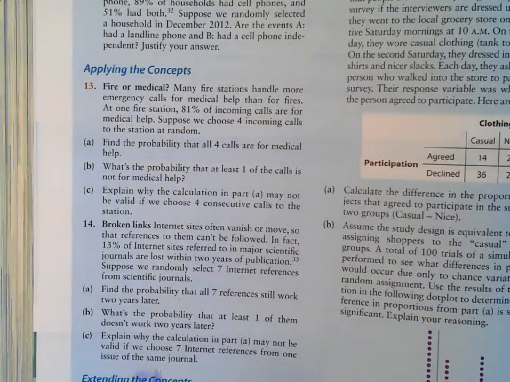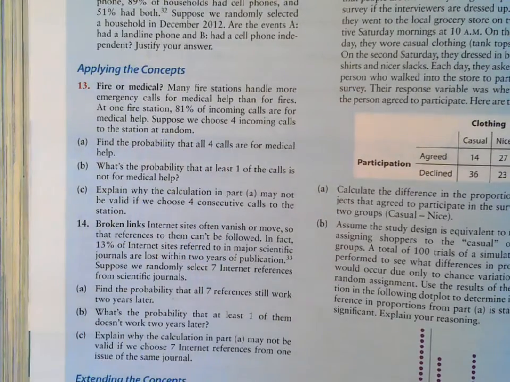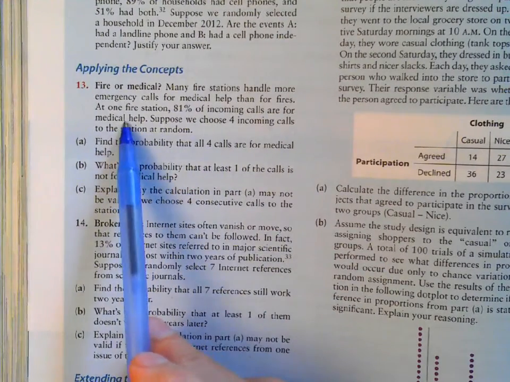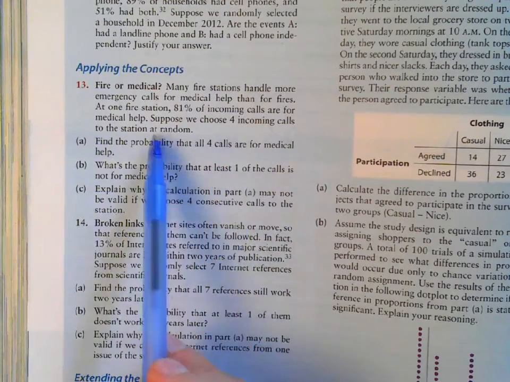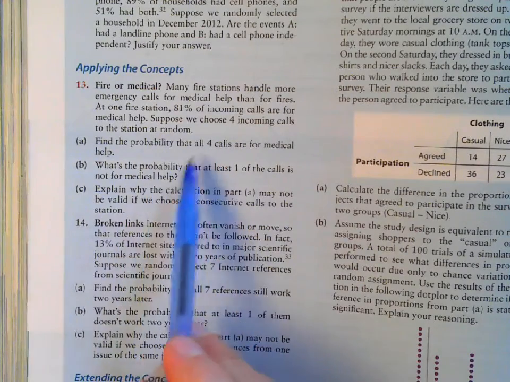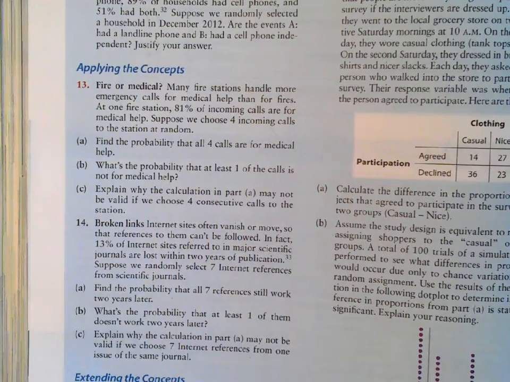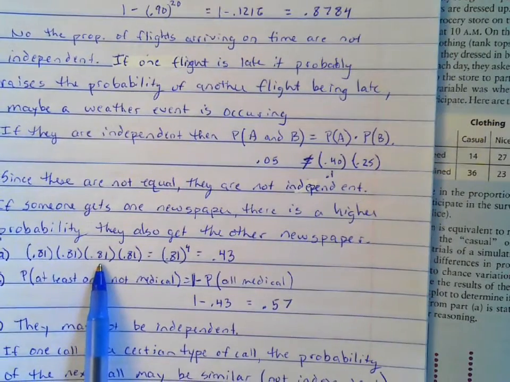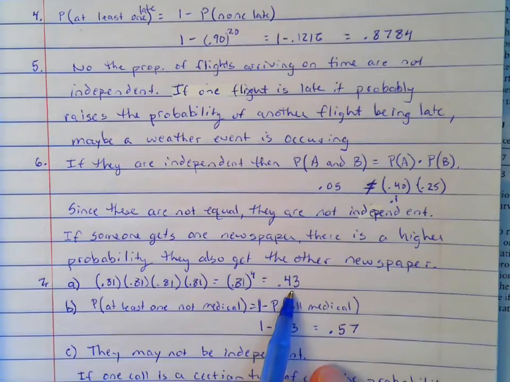Okay, last one, number 7. Many fire stations handle more emergency calls for medical help than they do for fires. At one fire station, 81% of the incoming calls are actually just for medical help. Suppose we choose 4 incoming calls at the station. What's the probability that all 4 calls will be for medical help? So I want the first one to be for medical help, and the second, third, and fourth for medical help. So that's 0.81 to the fourth, which is 0.43.